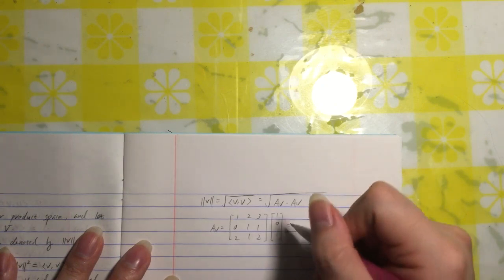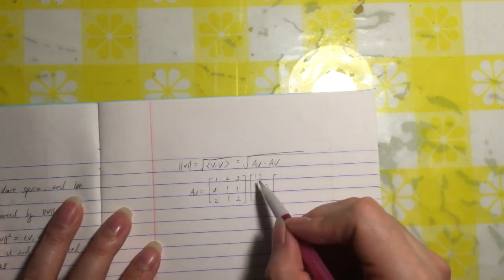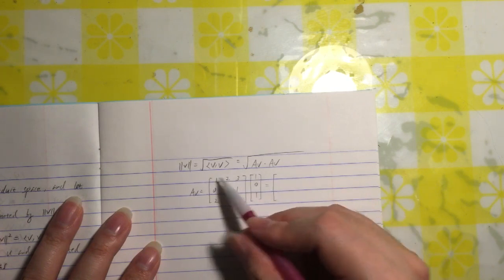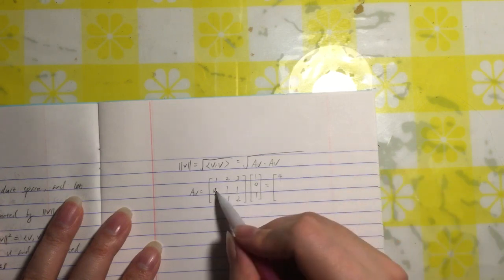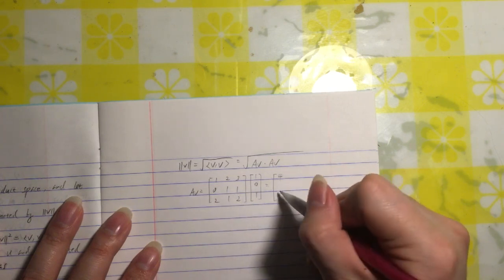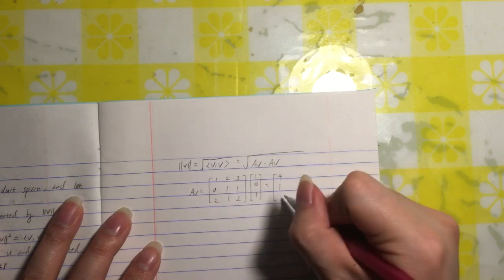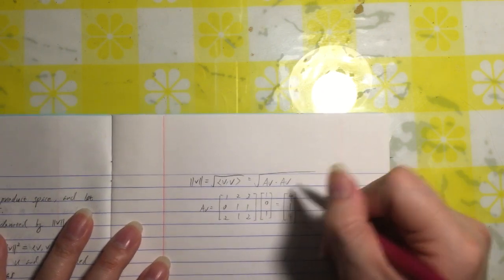Multiply, taking row times column. 1 plus 0 plus 3 is 4. 0 plus 0 plus 1 is 1. 2 plus 0 plus 2 is 4. I get the vector 4, 1, 4. That's Av.